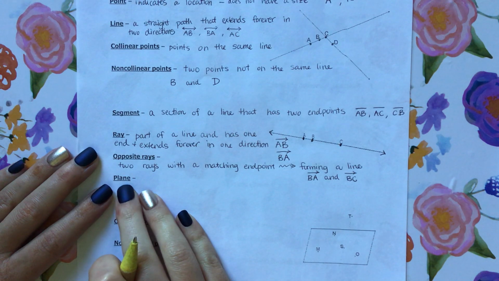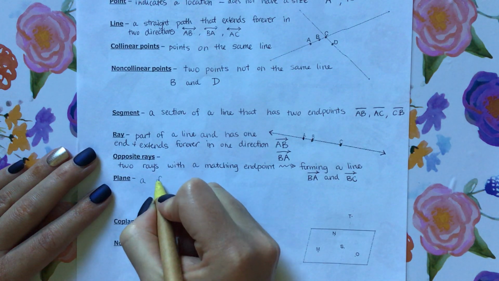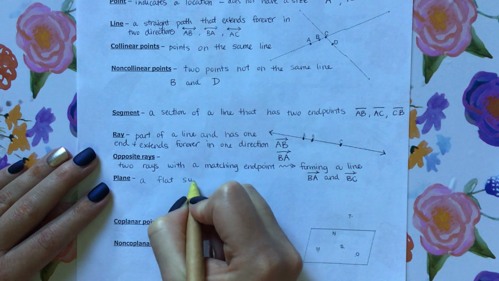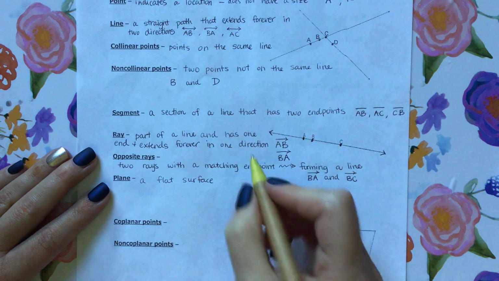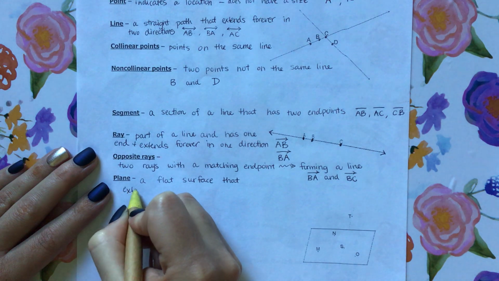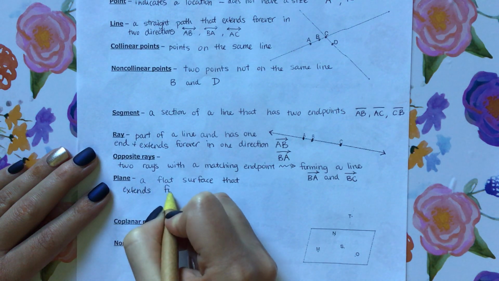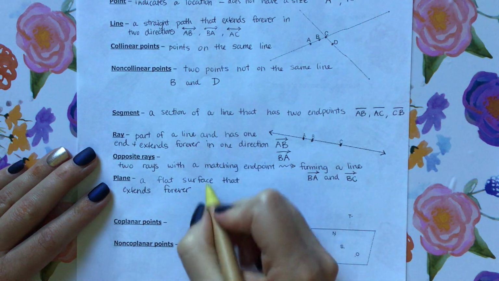The next word that I want to talk about is something called a plane. A plane is a flat surface that extends forever and it has no thickness.